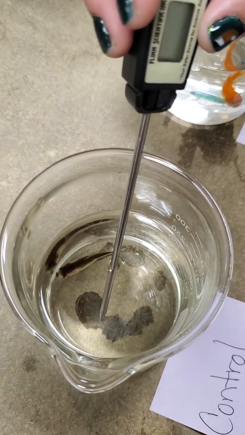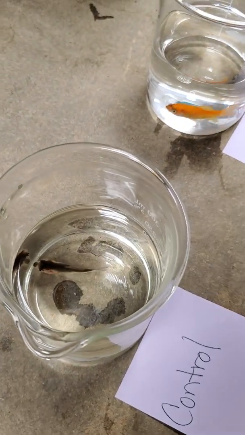Okay, so we are 18 degrees for our control. I'm going to have you count the respiration of this fish again for 30 seconds.